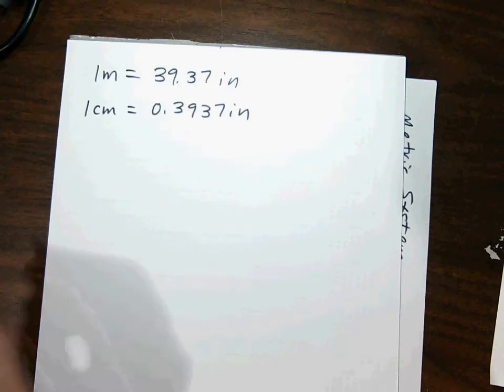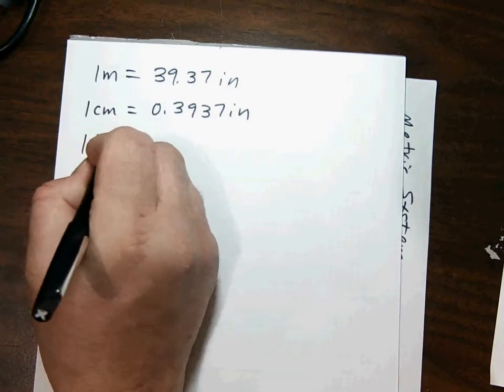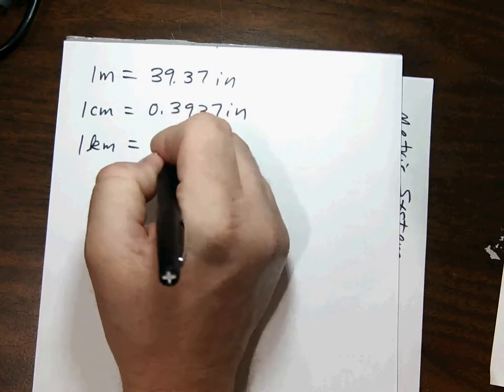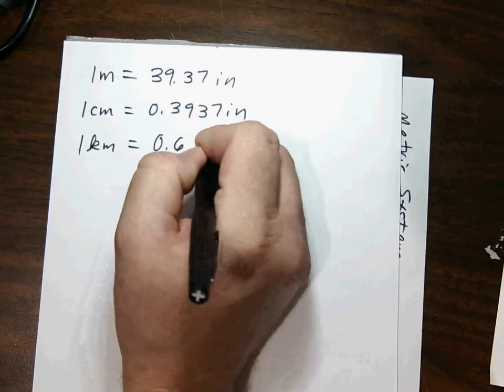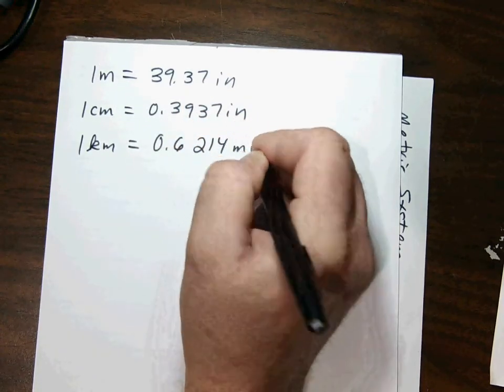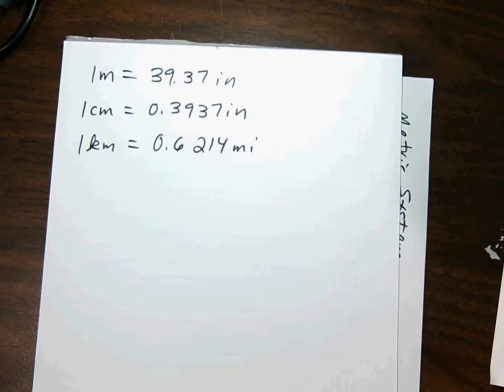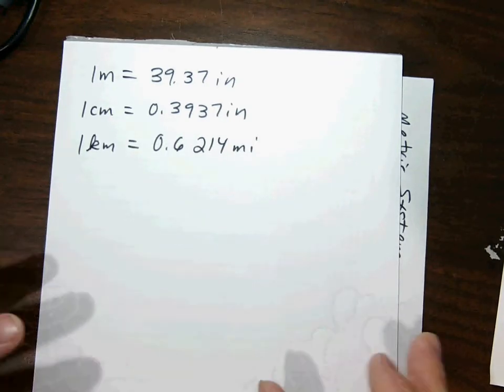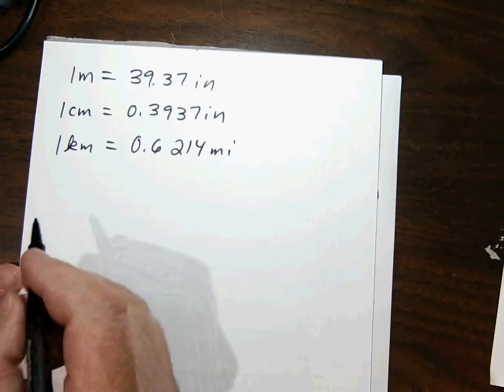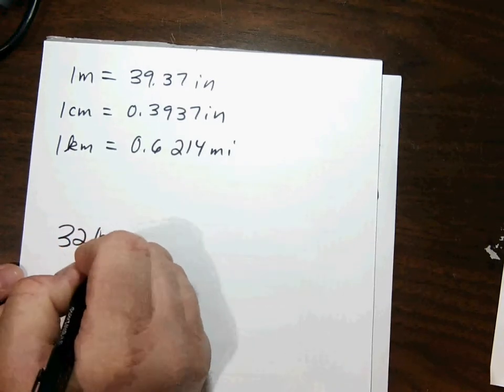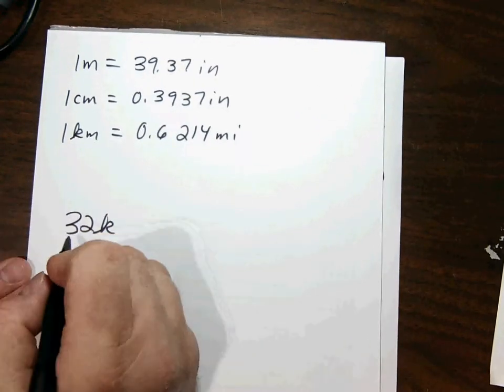Kilometer and a mile. 1 kilometer is 0.6214 miles. Okay? Not a very convenient unit. But what are you going to do? If we had to make that conversion, we've got 32 kilometers and I want to turn it into miles. Remember how we do it.